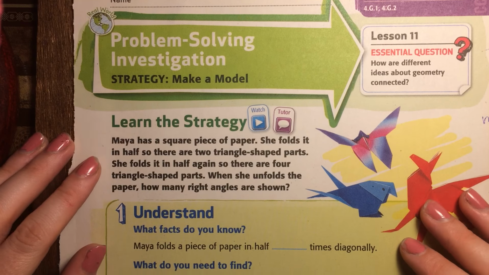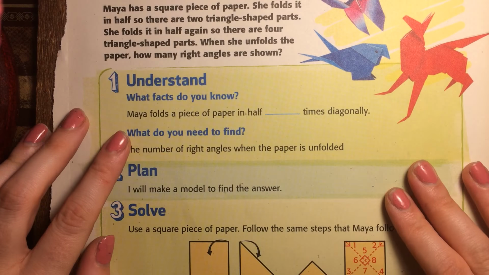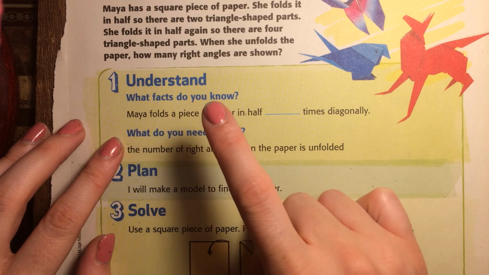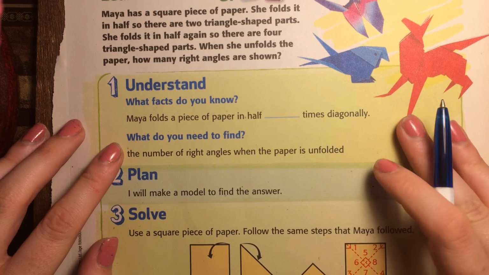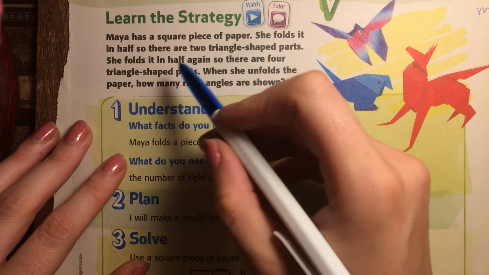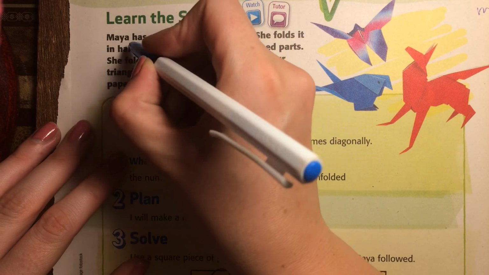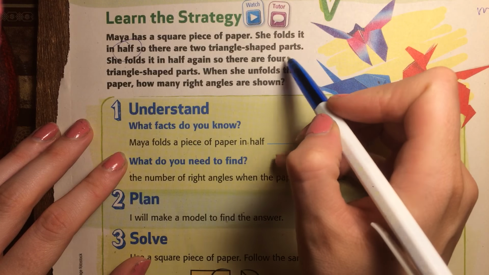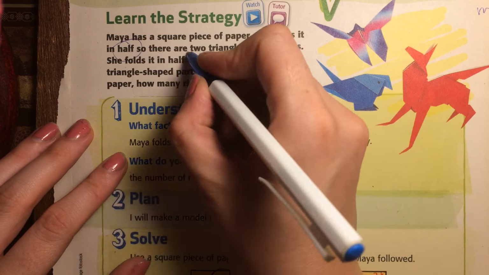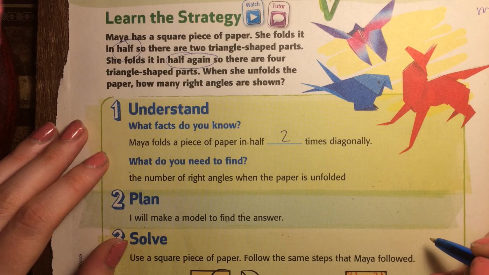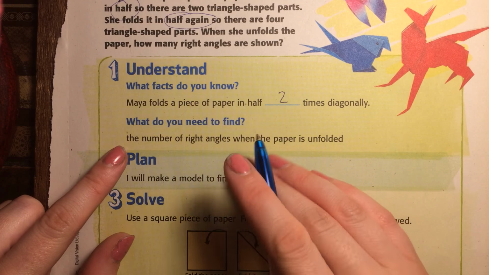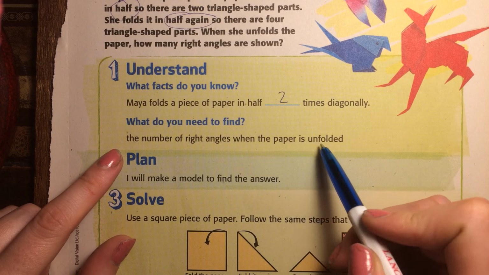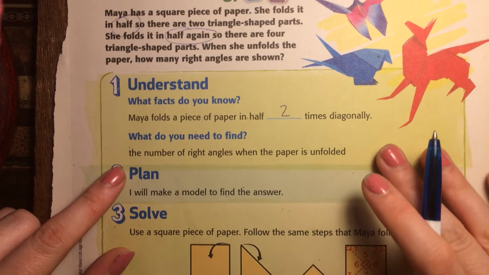All right, well, what facts do we know? So step one, understand. Maya folds a piece of paper in half how many times? Well, let's see. She folds it in half, so that's one time. Half again, so I would say two times. Then we also know, what do you need to find? We need to find the number of right angles when the paper is unfolded.